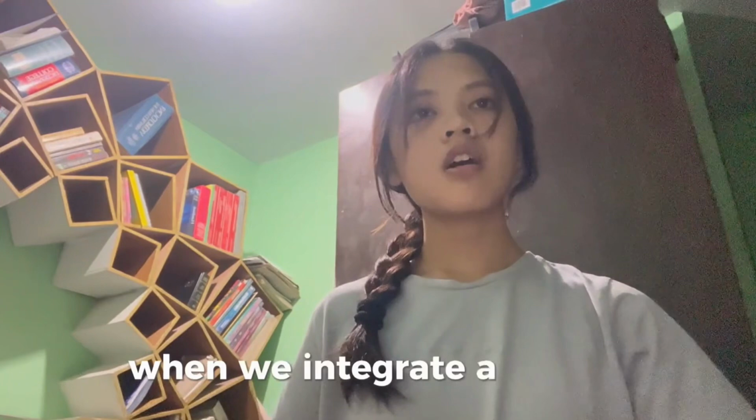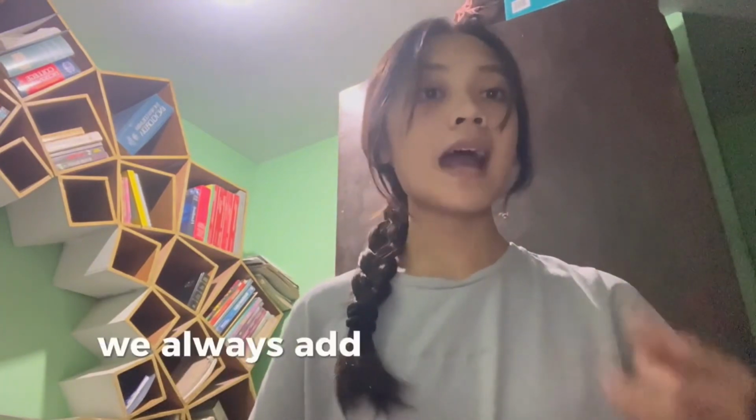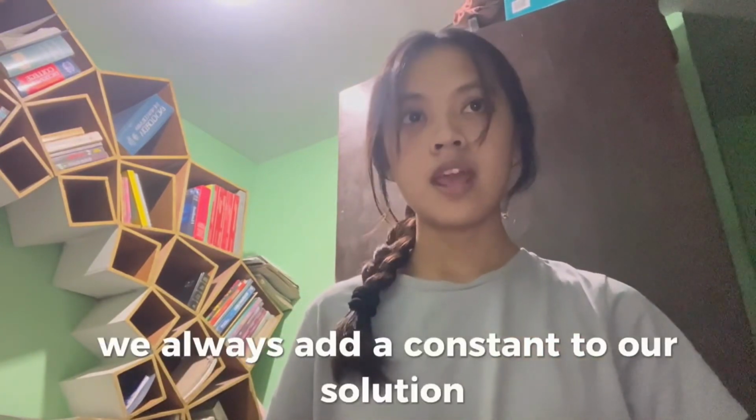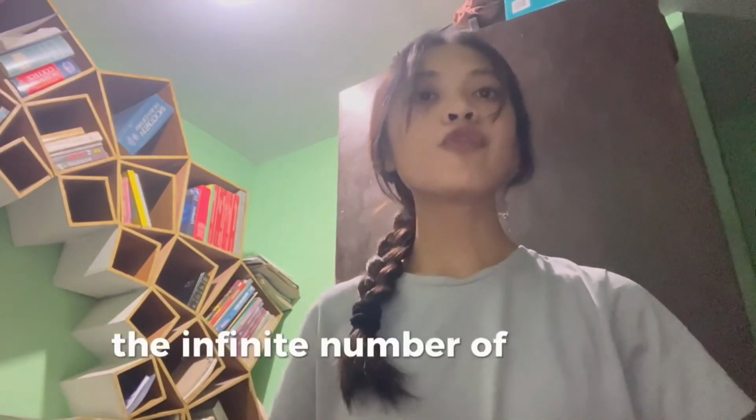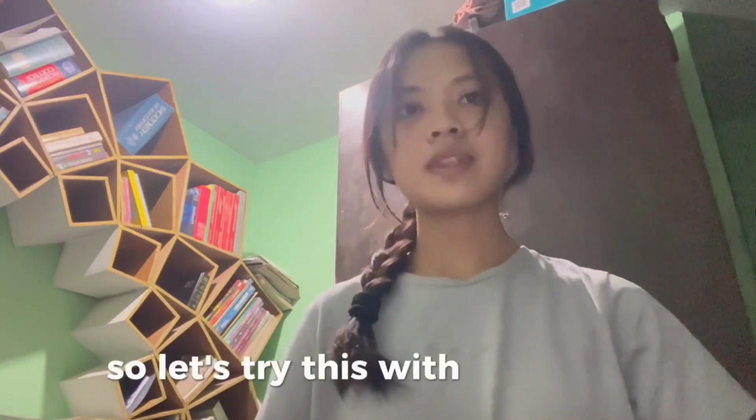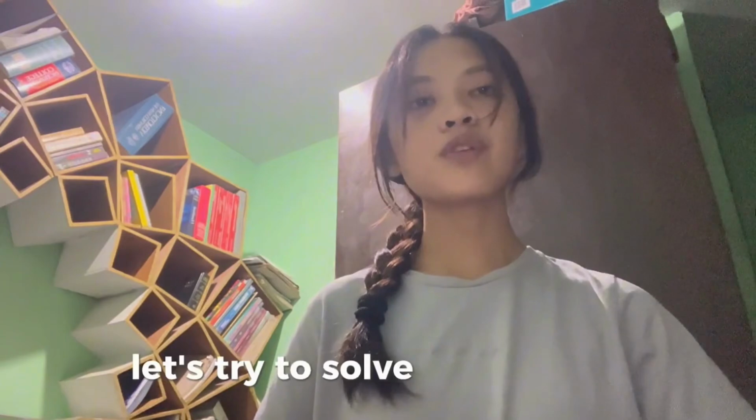When we integrate a function, we always add a constant to our solution. This constant represents the infinite number of possible antiderivatives for a given function. So, let's try this with an example. Let's try to solve this example.